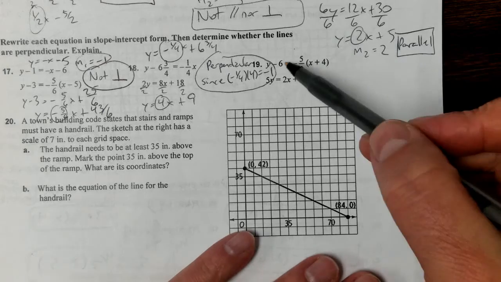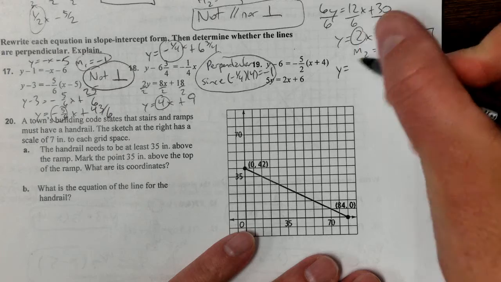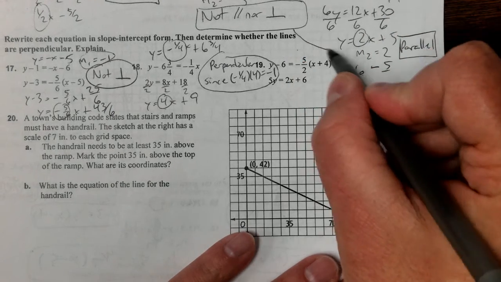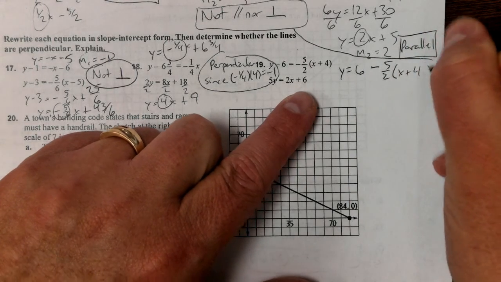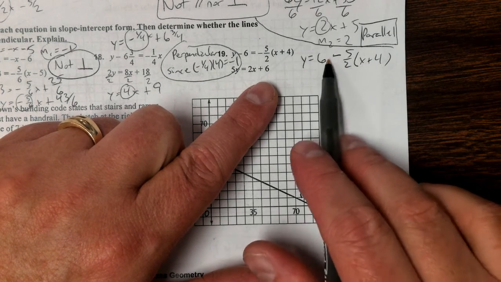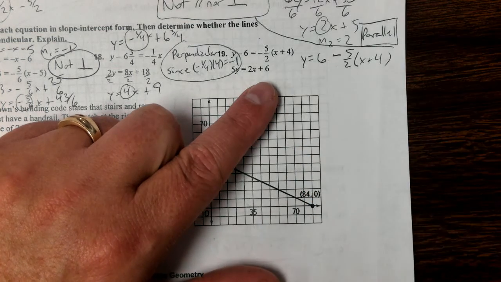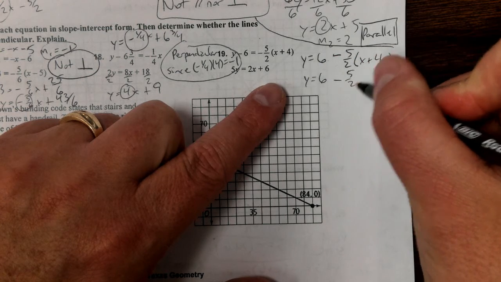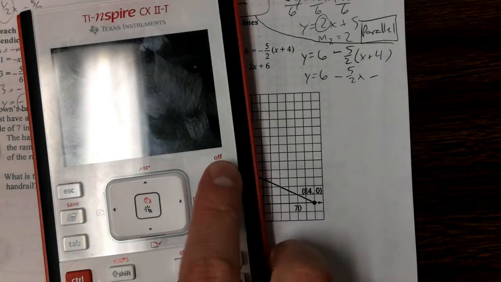Okay, on this one we're adding 6 to both. And we're going to want to distribute this negative 5/2. By the way, don't combine those before multiplying. So here we're doing 5/2 times 4.